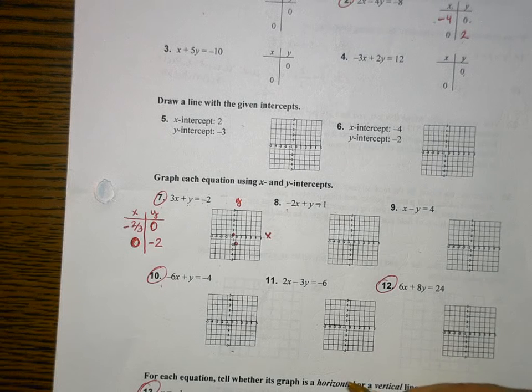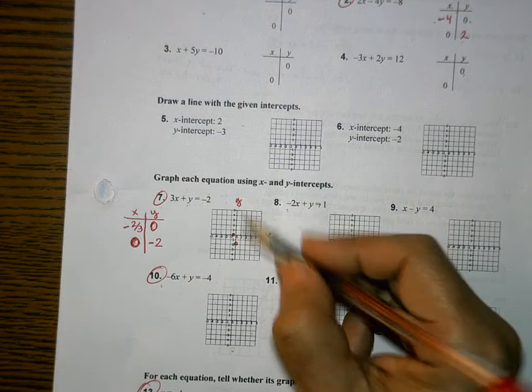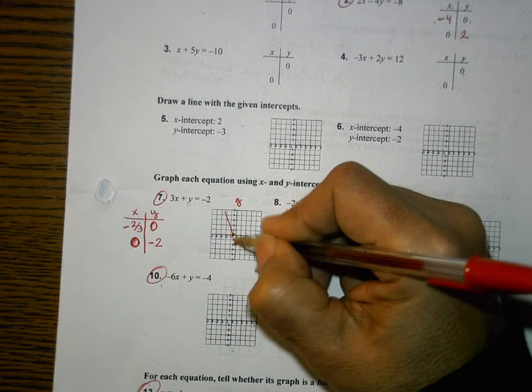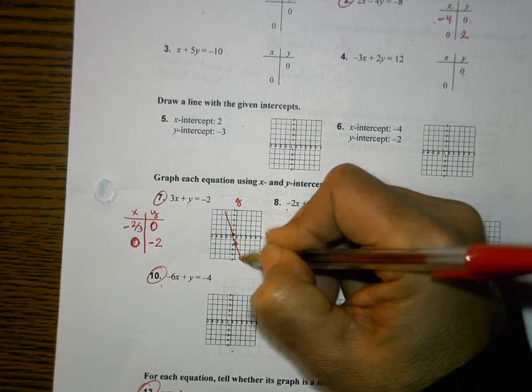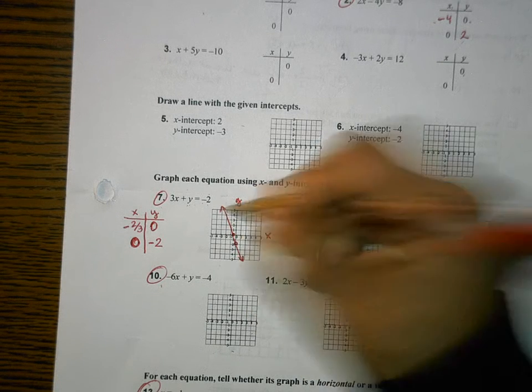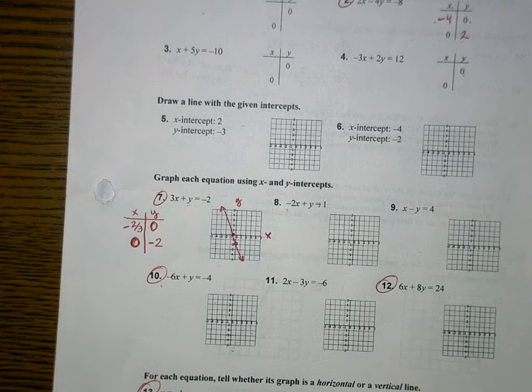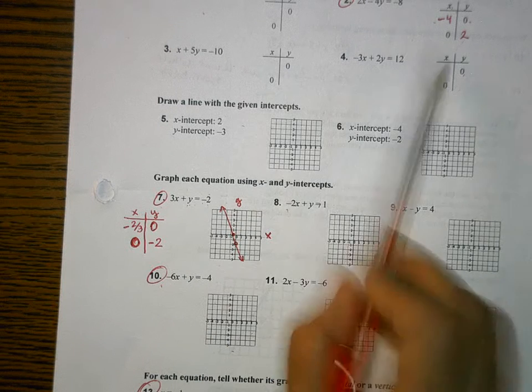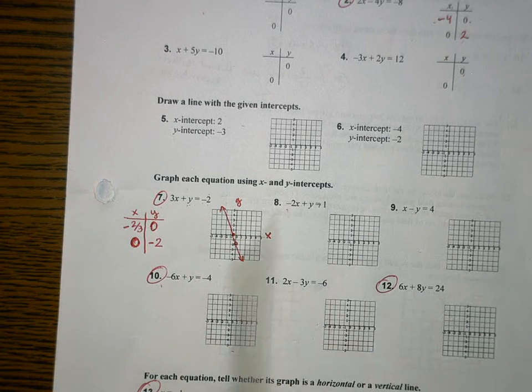And we have 2 points. We have our y-intercept and our x-intercept. We can go ahead and connect those 2 dots. Make sure you put a little arrow at the end, because our lines go forever. Okay, so that is how you do it. The same calculations we were doing up here is the same thing you're going to do over here for all of these questions.